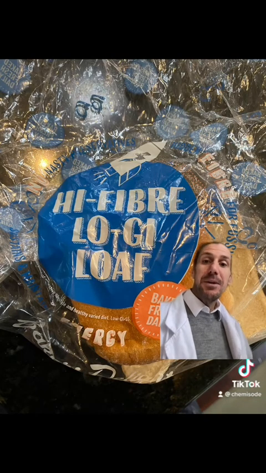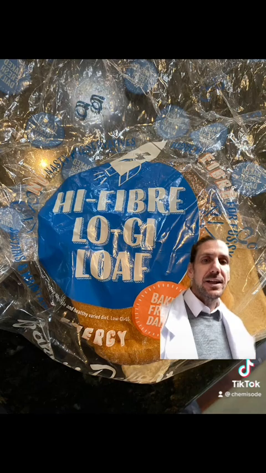So hopefully that explains what a high fibre and low GI bread means in terms of the structure and properties of these molecular compounds.